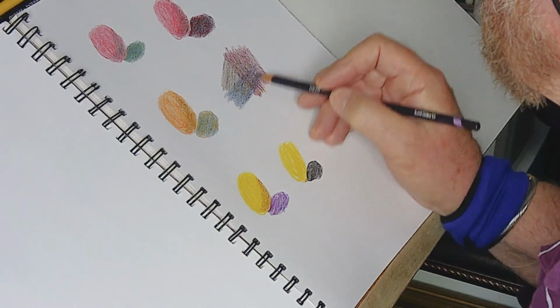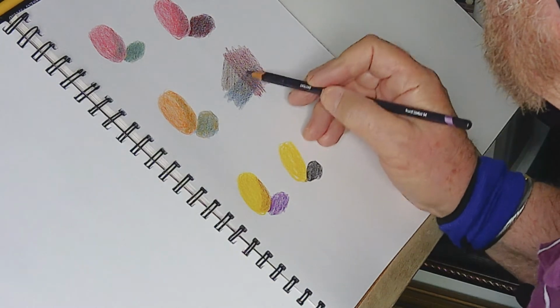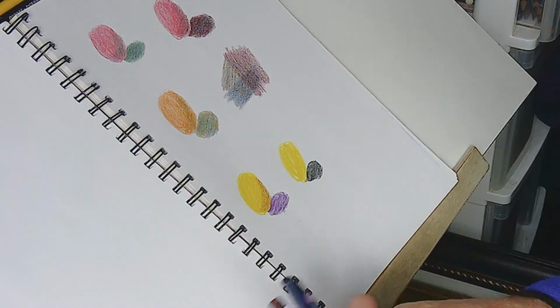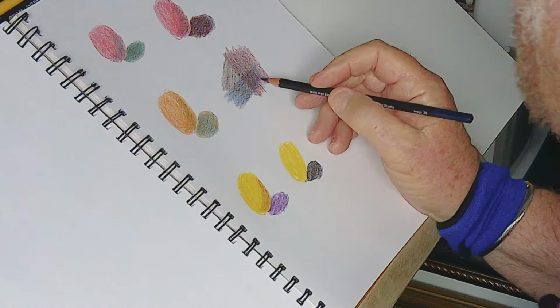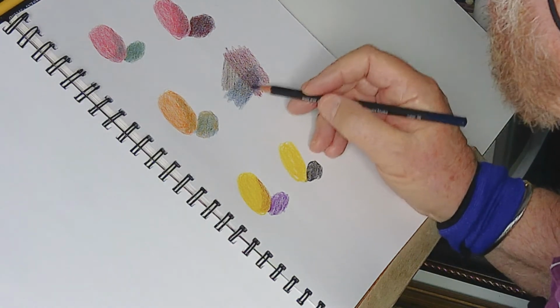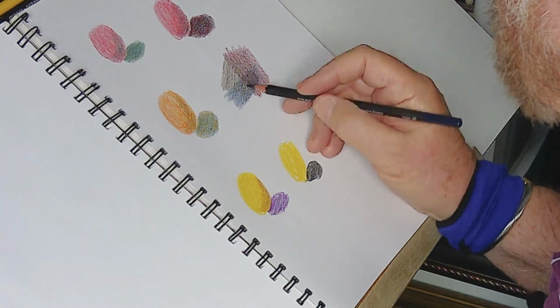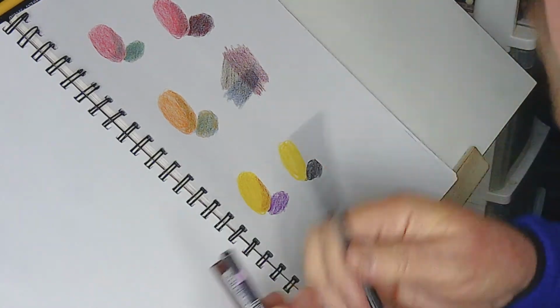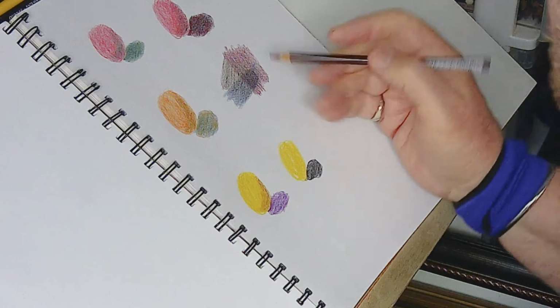Okay, now over the area where all three overlap, I'm just going to put down another layer of each, just in that one area, so that you can see how that goes. Very, very dark, very easily, but still has life to it.